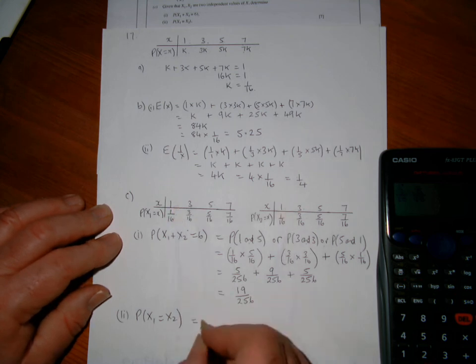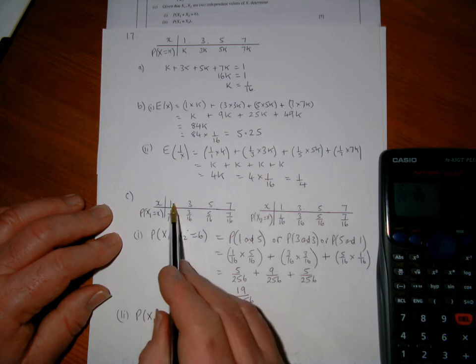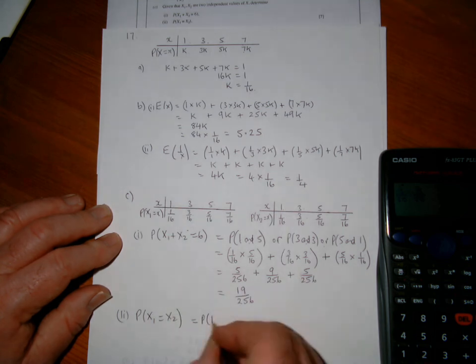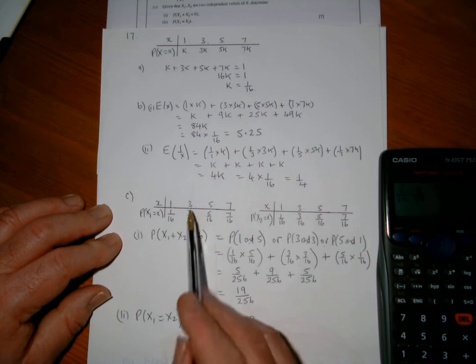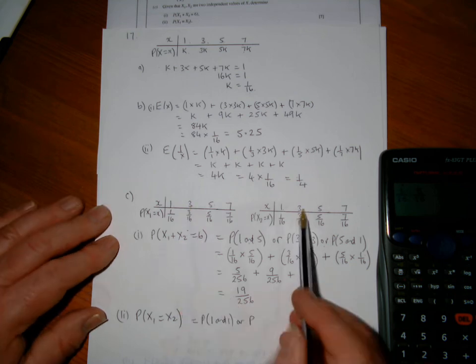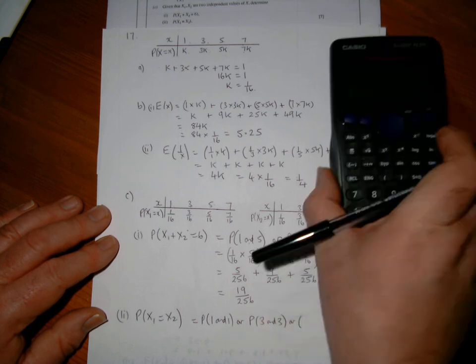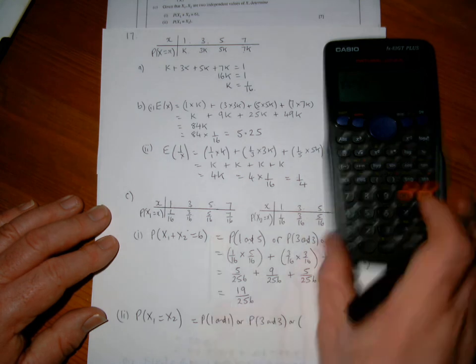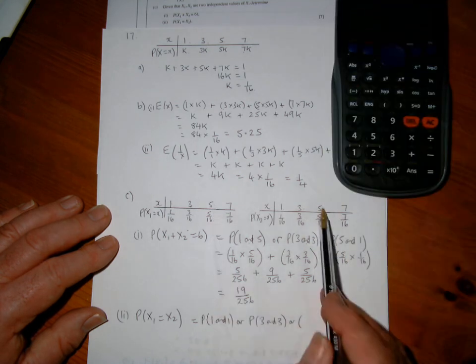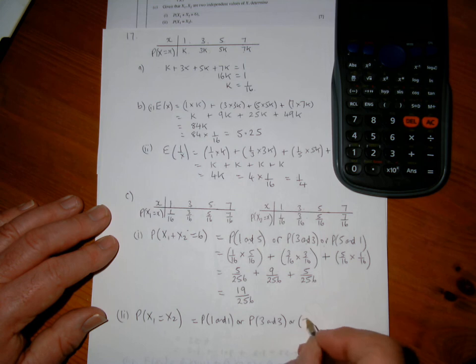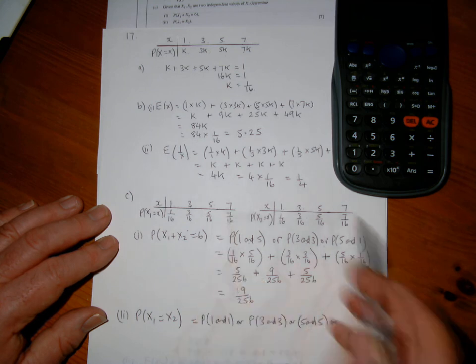So that can occur by doing 1 from the first and 1 from the second, or 3 from the first and a 3 from the second, or a 5 from the first and a 5 from the second, or a 7 in the first and a 7 in the second.